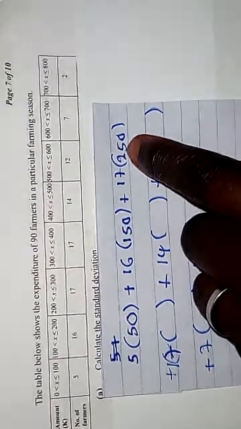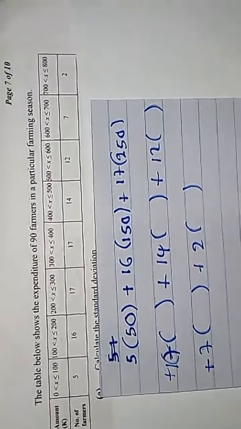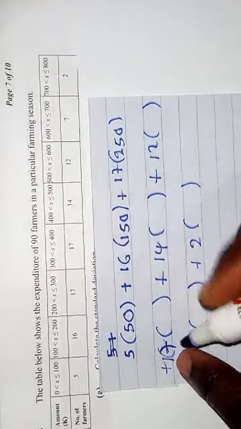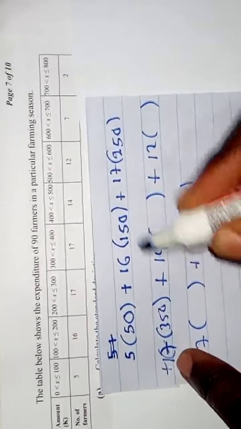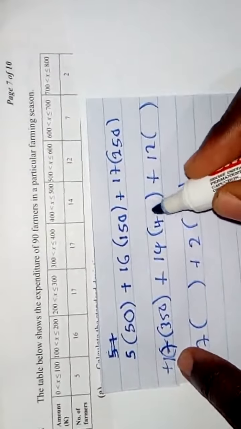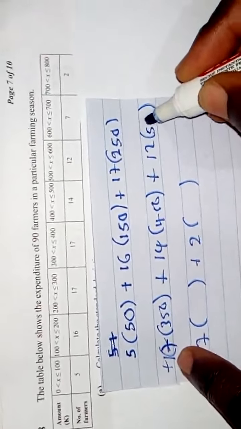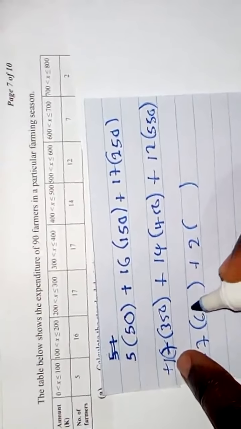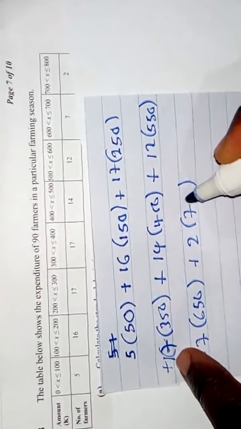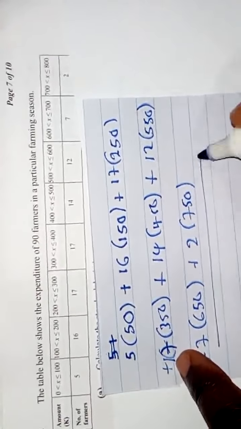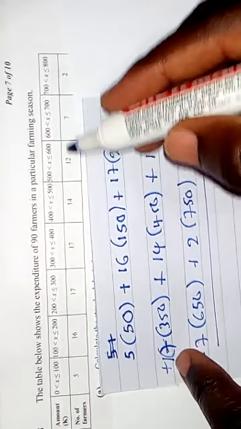So I've put 250 here. The next ones will be 350, 450, 550, 650, and 750.